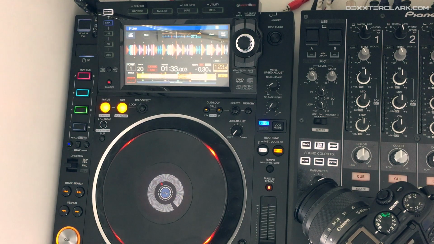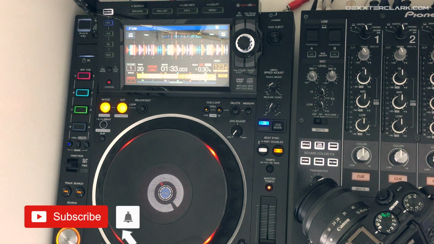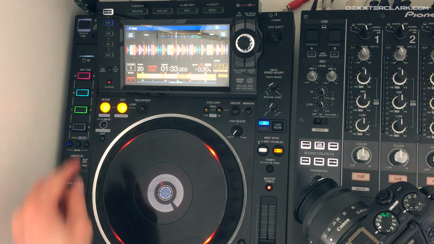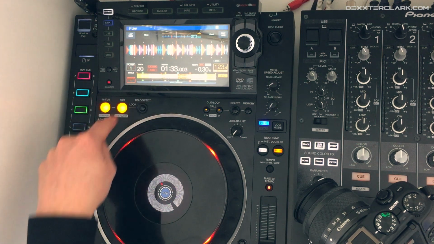With the loop function you can repeat certain parts of a song. That can be really useful if you're in your outro, for example, and you need a little bit more time to mix out, or if you want to do some special trickery. The loop section is over here.